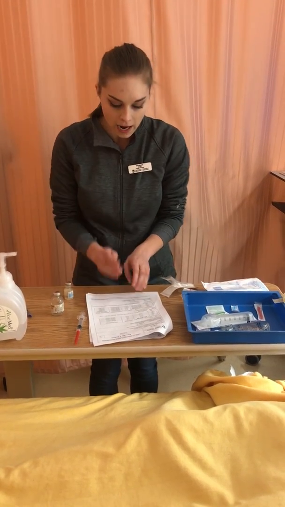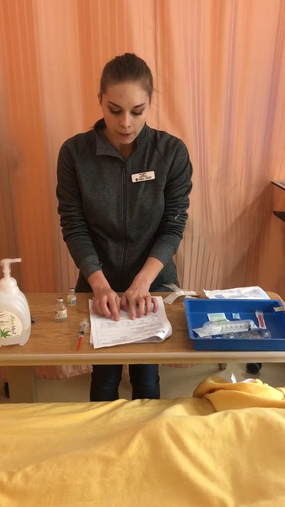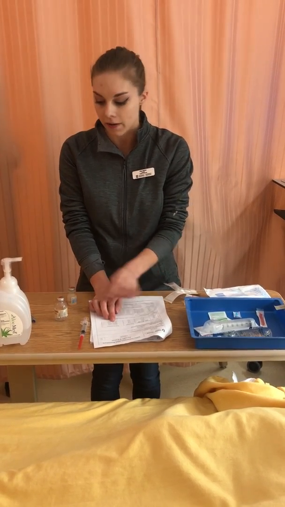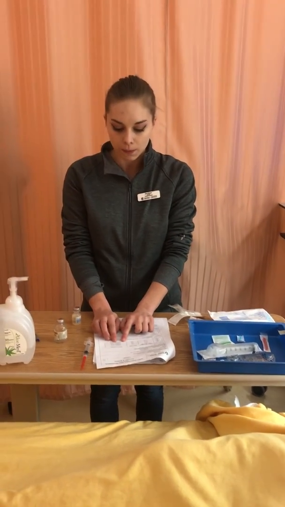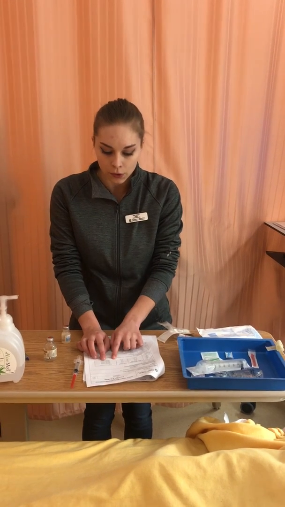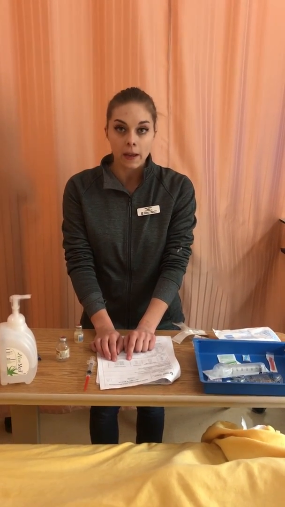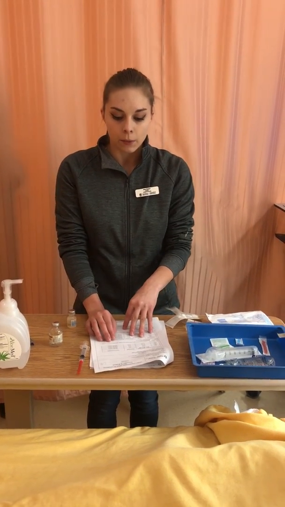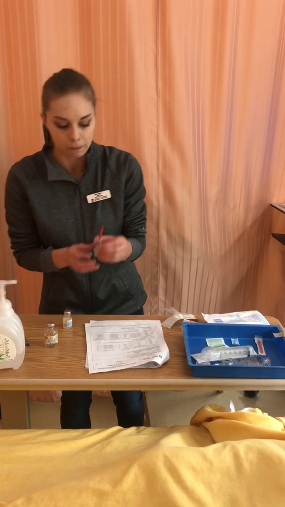While I'm letting it dry, I can do my math. So for a final concentration in this 5 million unit vial, it's 1 million units per 1 mL with a final volume of 5 mLs. So using cross multiplication, I will find out that I need 3 mLs to get my required dose of 3 million units. So that's what I'm going to withdraw.